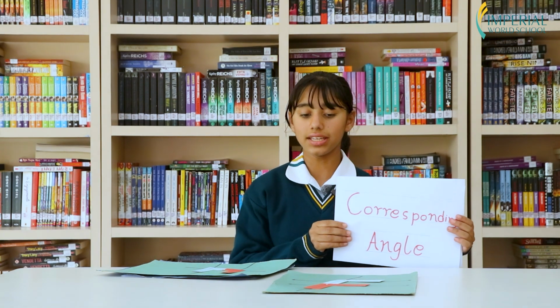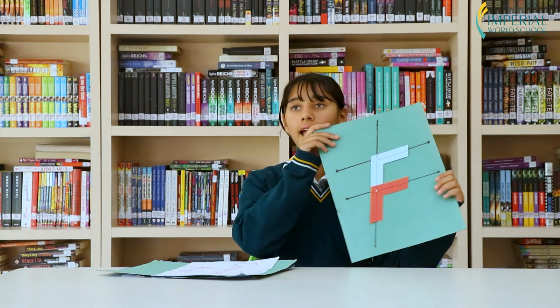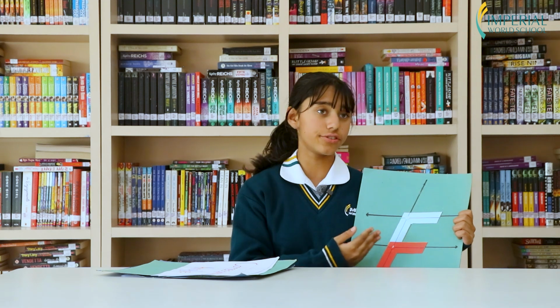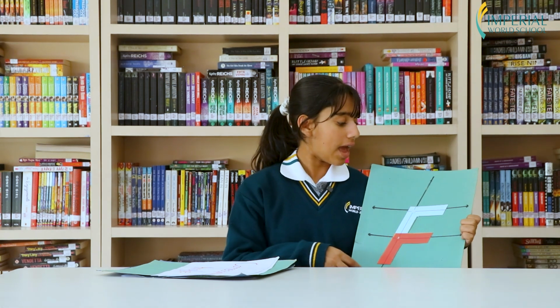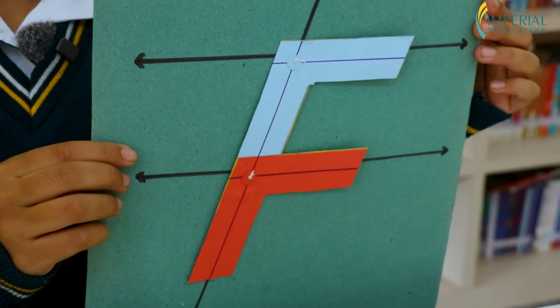Now, last but not the least, corresponding angles. Corresponding angles are usually in S shape. They are on the same side of the transversal line. They are usually equal to each other. And one of the angles is inside the parallel lines and one of them is outside.